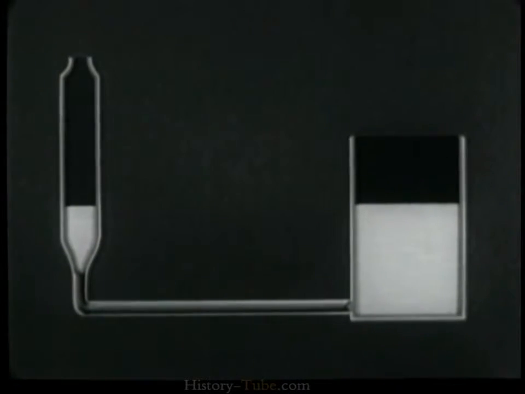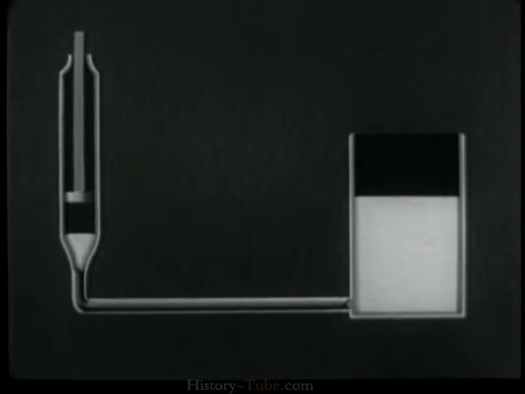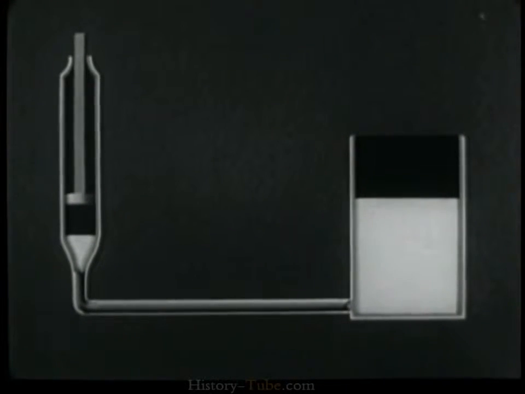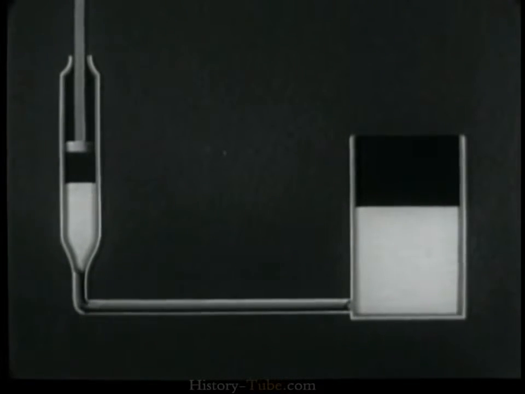The liquid in both the tube and the reservoir will be at the same level as long as the pressure in both tube and reservoir are equal. If by any means, such as this plunger, for example, the pressure in the tube is increased, the liquid is forced into the reservoir, lowering the level in the tube. If pressure in the tube is decreased, the liquid rises above the level of the reservoir.